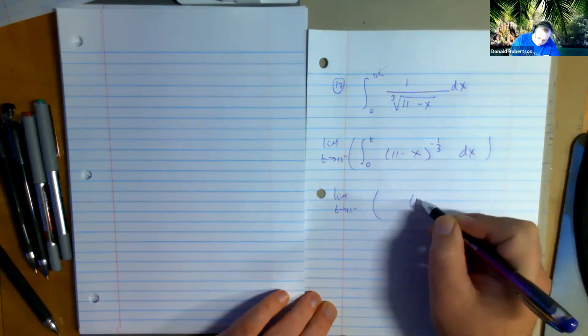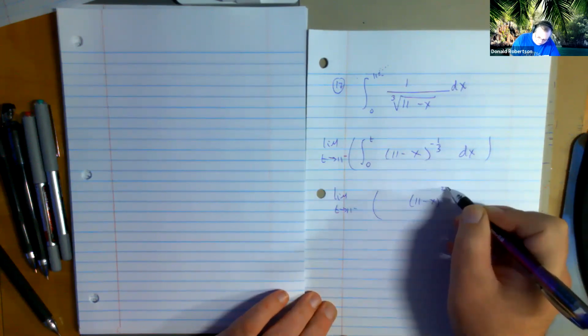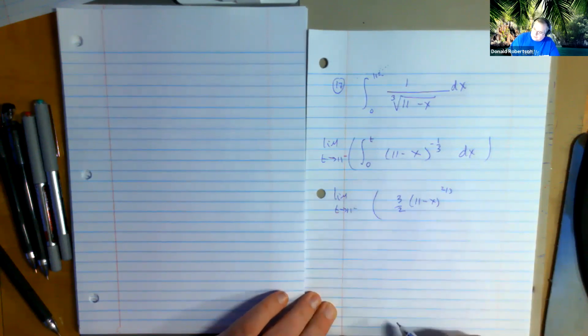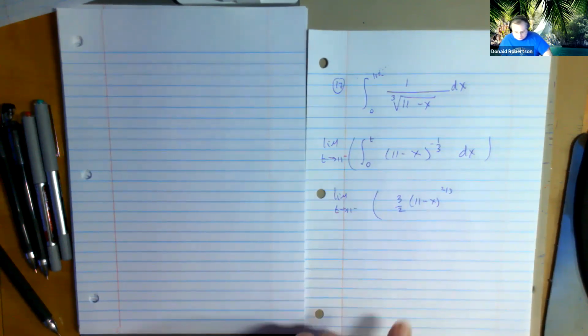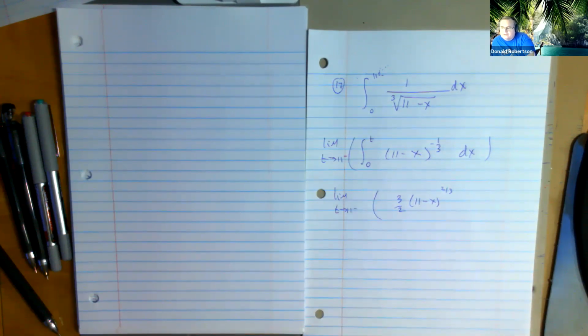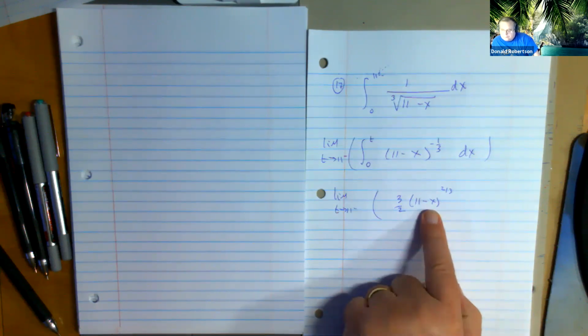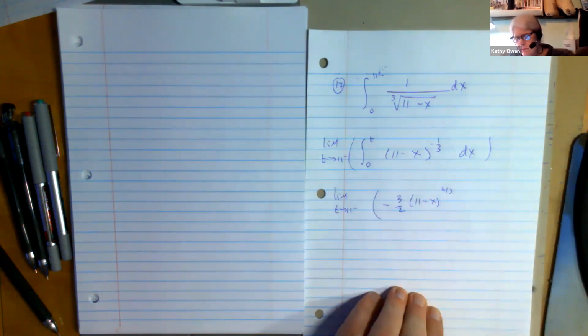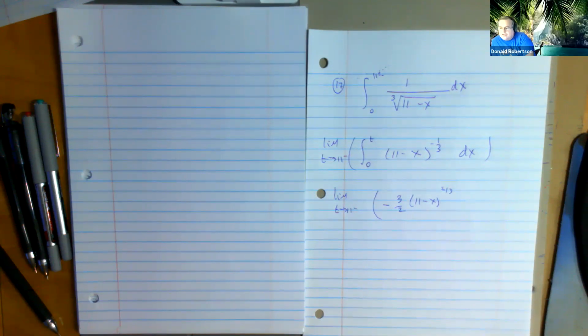Add 1 to the power. Great. Divide by the new power. Great. What about this 11 minus x? Does that have any effect on the answer? I think we need to multiply by a -1. Correct. If it was minus 5x, wouldn't we multiply by -1/5?